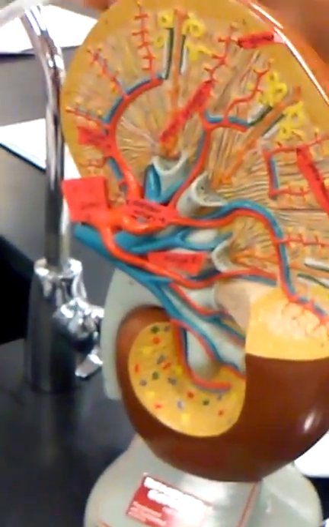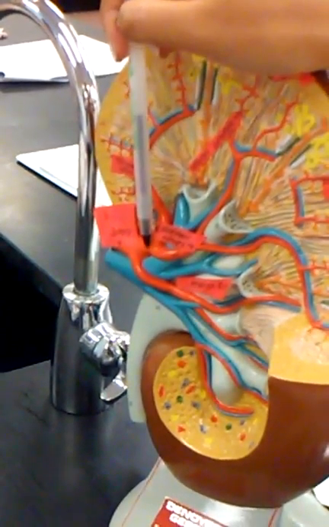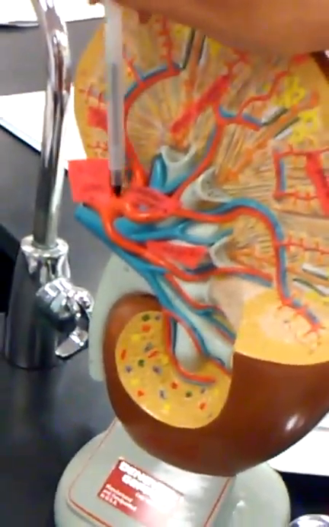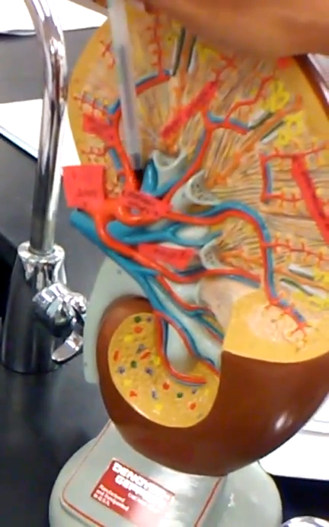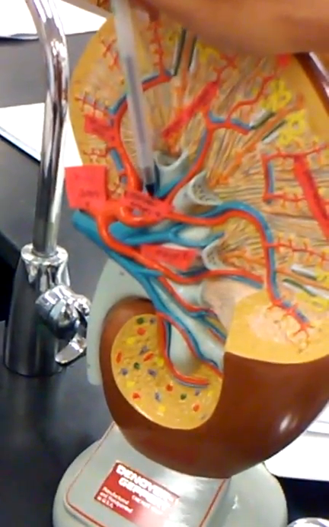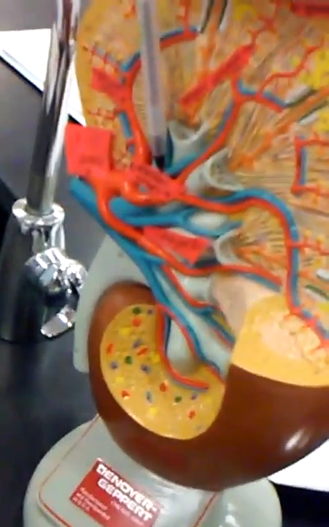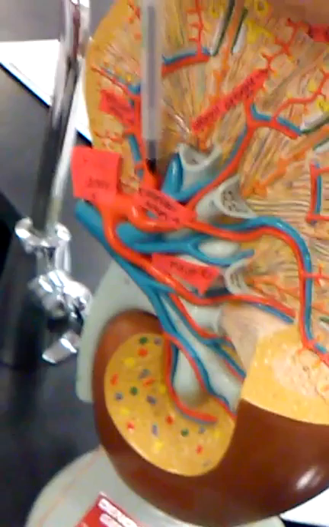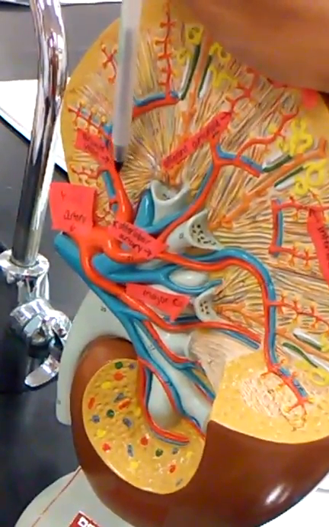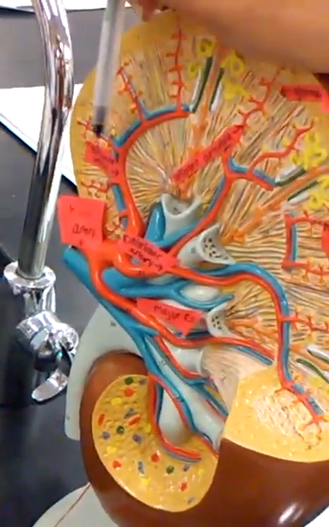So blood coming in, we're going to have the renal artery, and then over here we're going to have the segmental artery, which they haven't labeled yet. Going up, we're going to have the interlobular. Just make sure you know the difference between interlobar and interlobular, since it gets a little confusing. We've got the interlobular, and then we do a little curvature over here. That's the arcuate artery, going into the cortical.